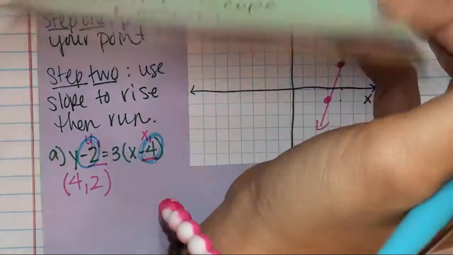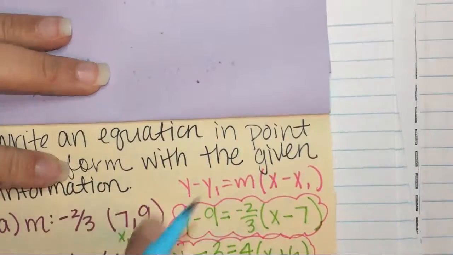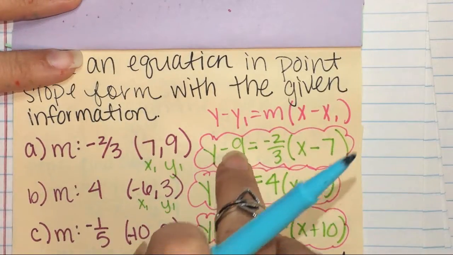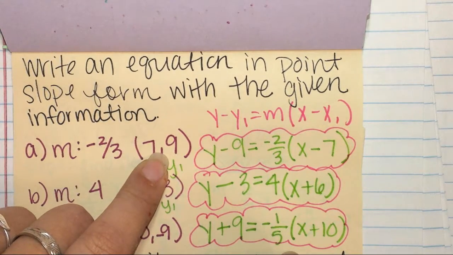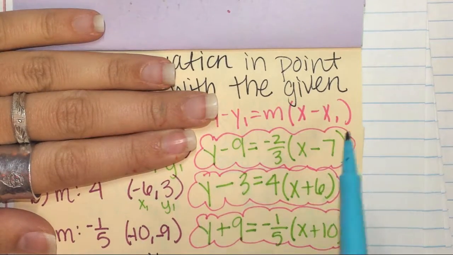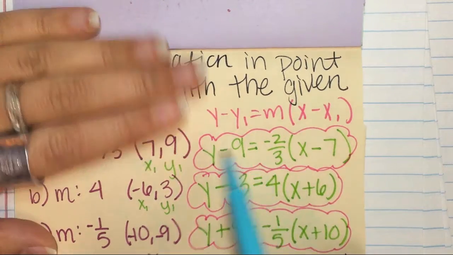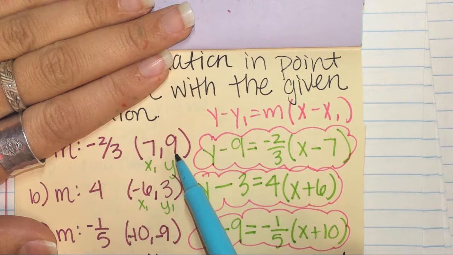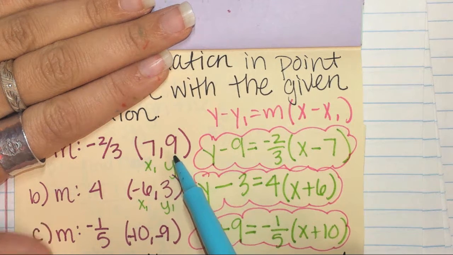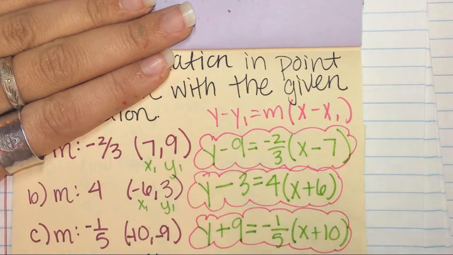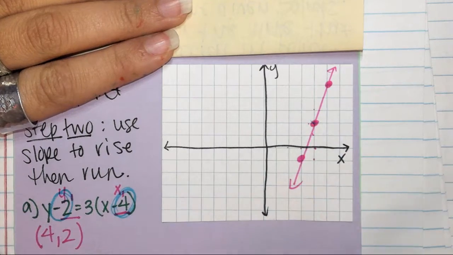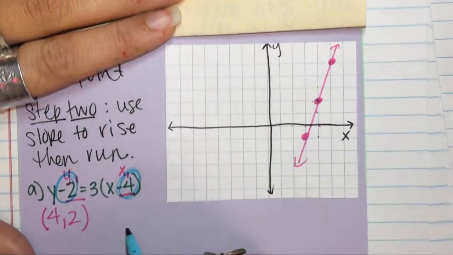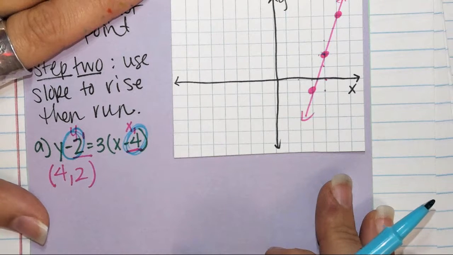Okay, babe. When we wrote our equation, and I gave you the point, you know how we wrote y minus 9 and x minus 7? Our point was 7, 9. So if I didn't give you this, you could take 7 and 9 from here, and that makes your point. I can explain it. Do you understand? Okay. So then I plotted my point. I went right 4, up 2, because my point is 4, 2. Correct?